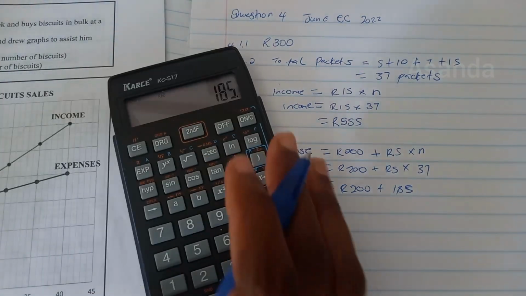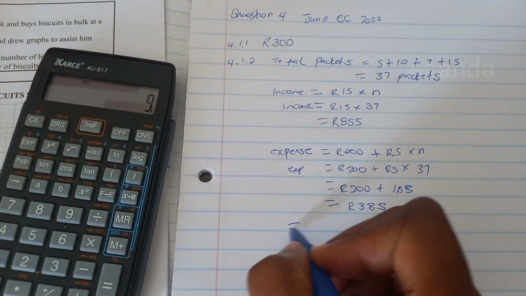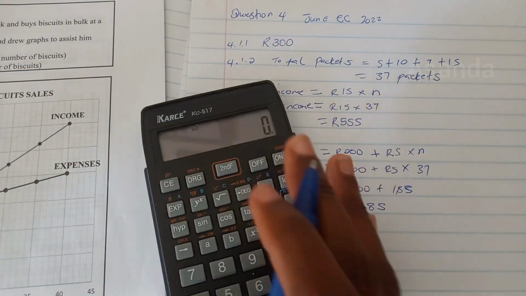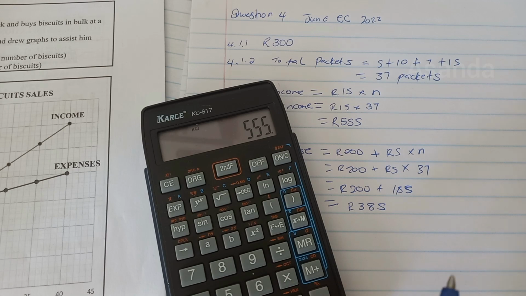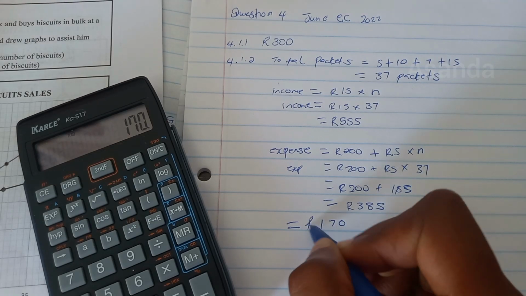And if you add the 200, that will be 385, and his profit for the week will be 555 minus 385, and he made 170 rands for that week as the profit.